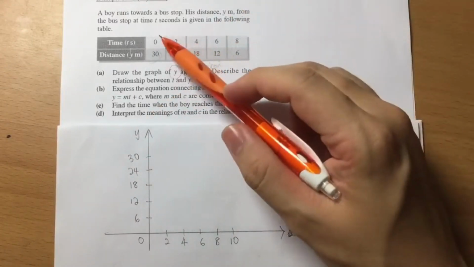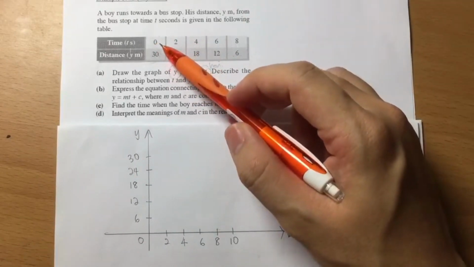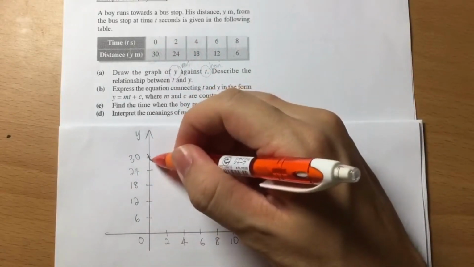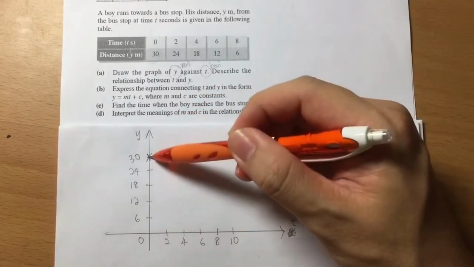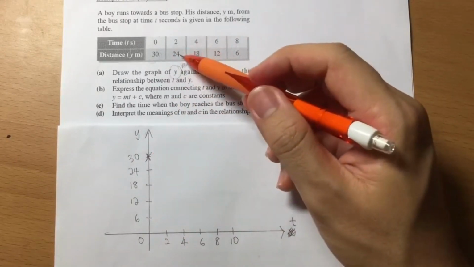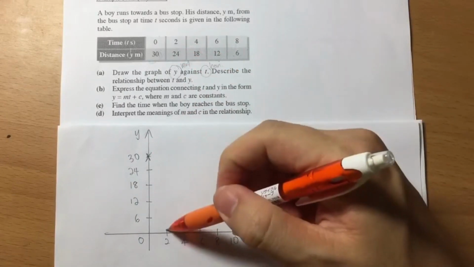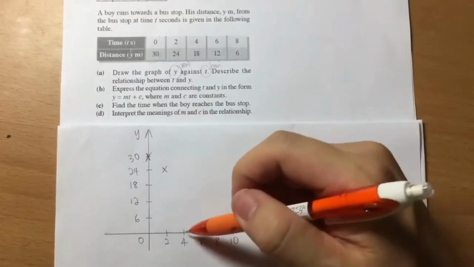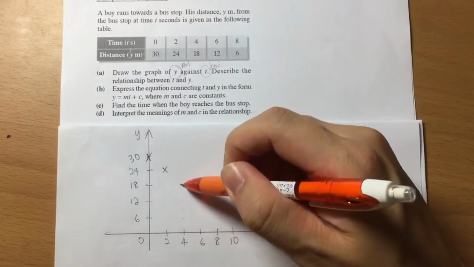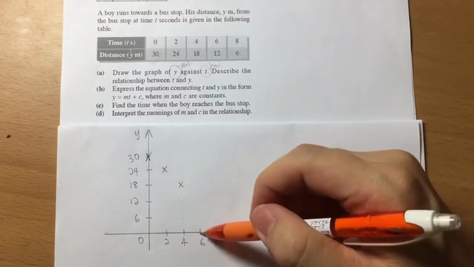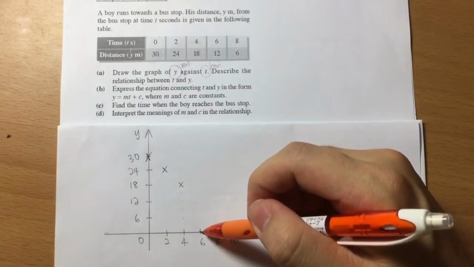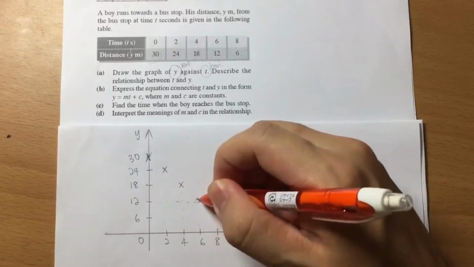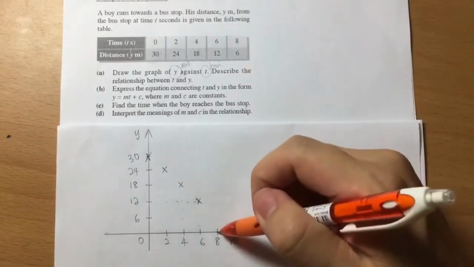So now it's simply to plot the points. When t is 0, y is 30, so this point here represents (0, 30). When t is 2, y is 24, so when t is 2, y should be 24. Then 4, 18. When t is 6, y is 12, and 8 and 6.